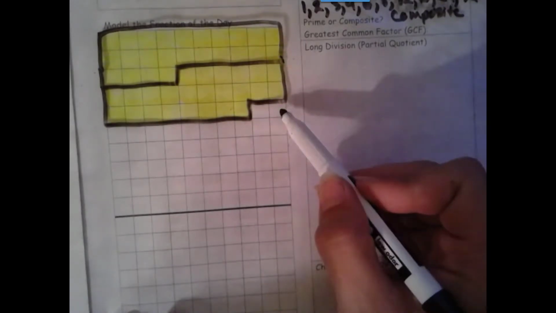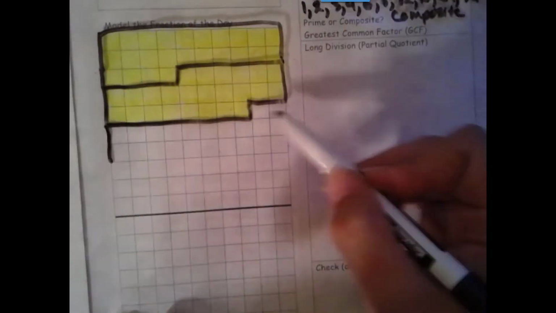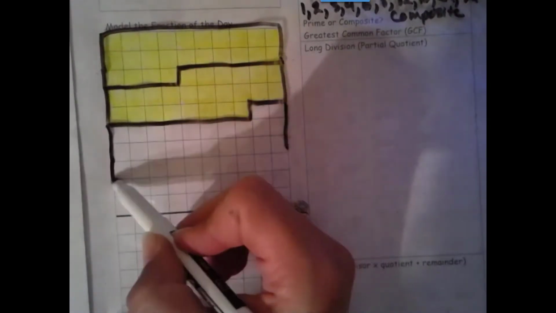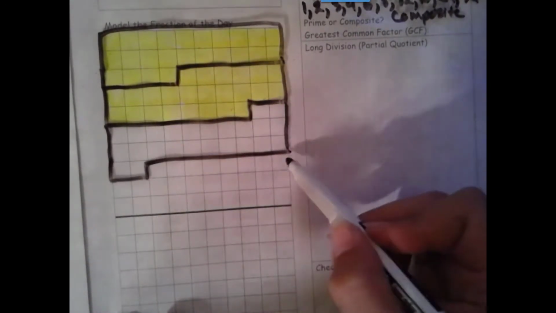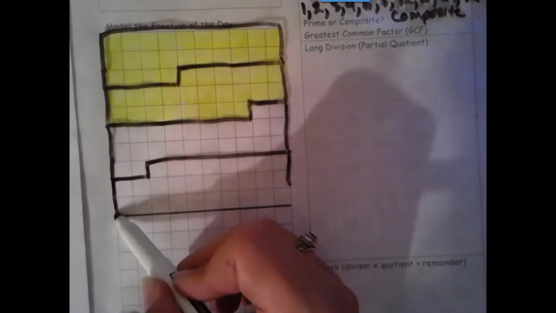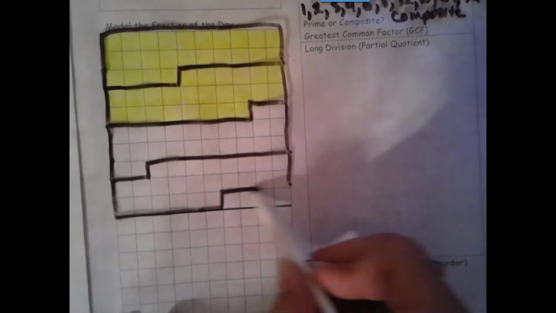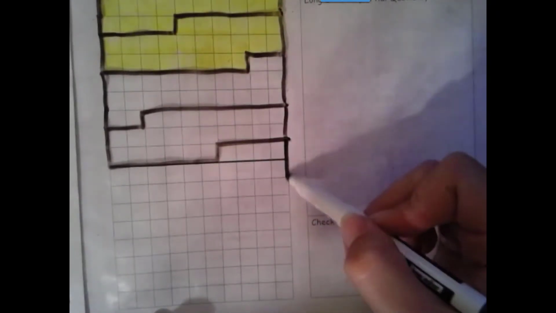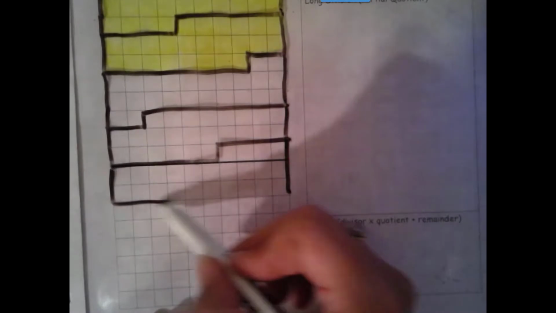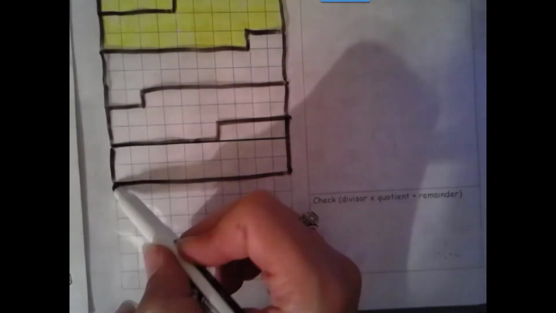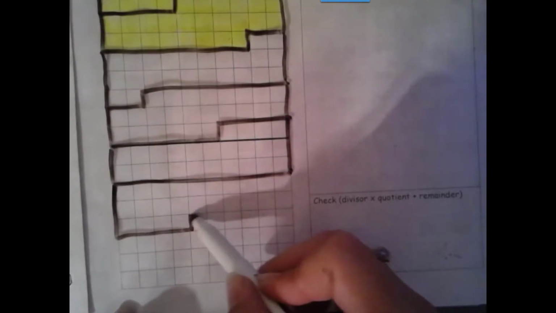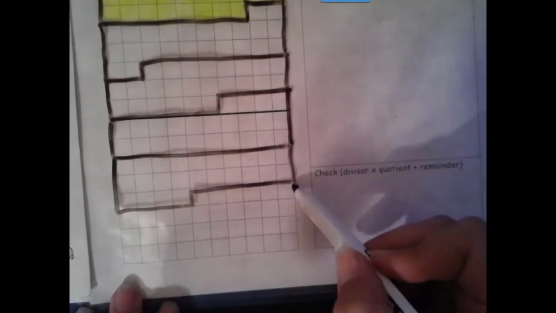So 2 plus 20, 22 plus 2 more is 24. 8 plus 10 is 18, plus 6 is 24. 4 plus 20 is 24. 20 plus 4 is 24. 6 plus 10 is 16, plus 8 is 24, and I have 12 left over. So 24 did not work.